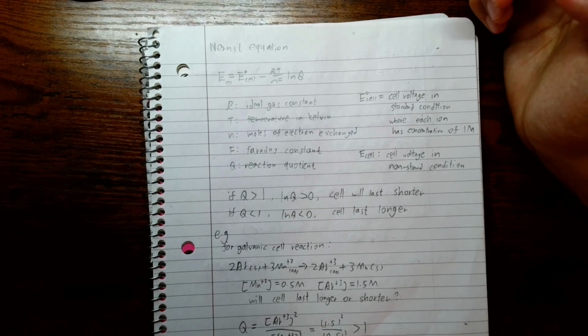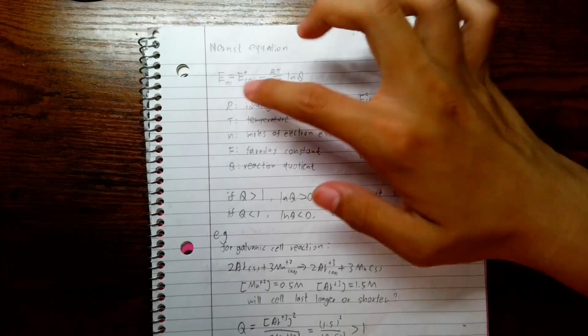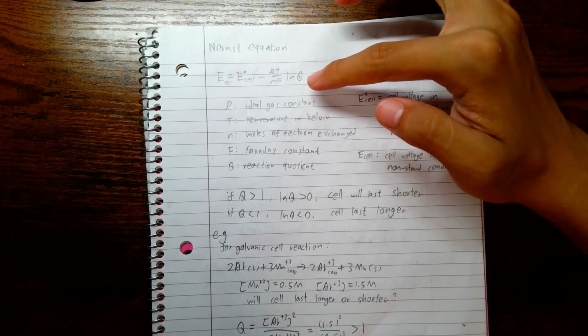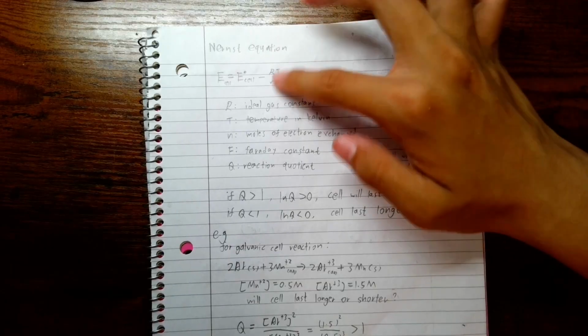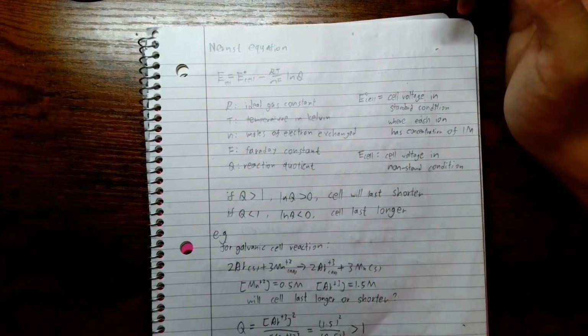Also, for each of the solutions in each of the half cells in our galvanic cell setup, they are all 1 molar concentration. In that case, E naught cell equals E cell because log Q is just going to equal 0, so the two terms equate to each other.